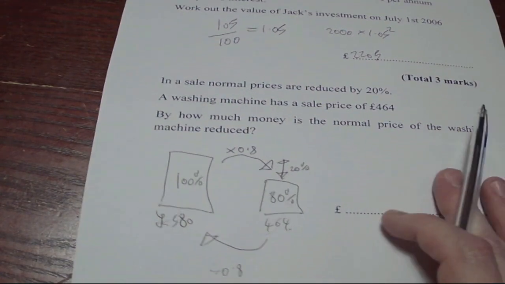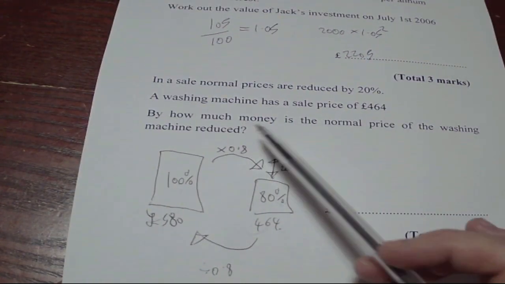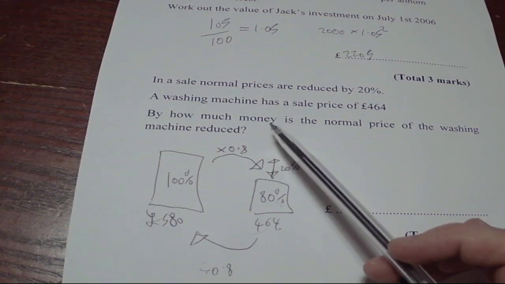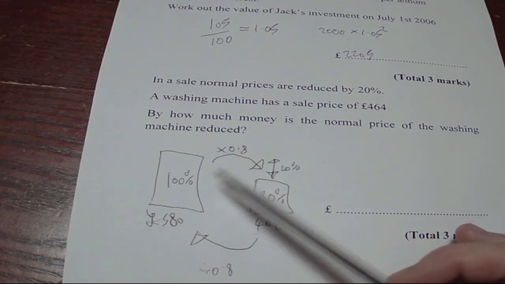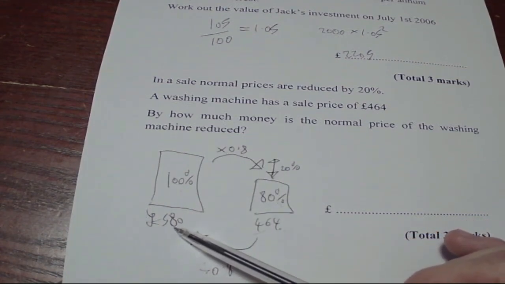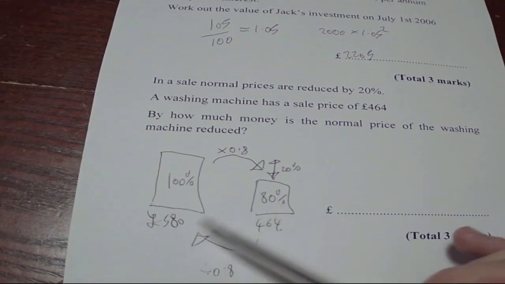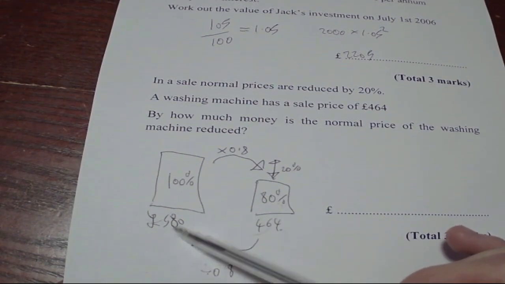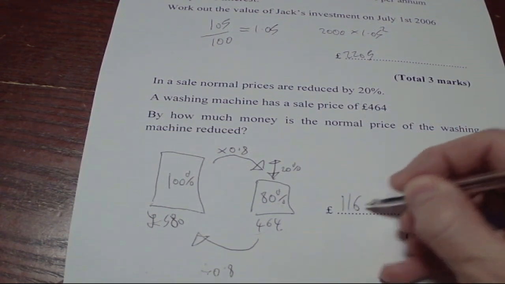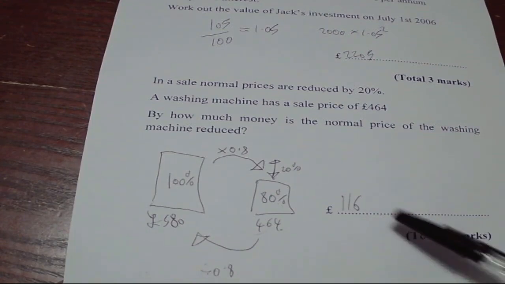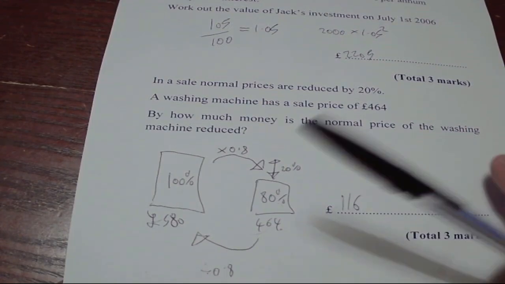Now this question is quite interesting because it doesn't ask what the price was before the decrease. It's actually asking by how much money the normal price of the washing machine is reduced. In other words, how much difference is there between this price and this price? So we have to work out the difference between the price before the sale and the price in the sale. 580 take away 464. You can work that out really quickly using a calculator, or just show some calculation. You'll get £116 really quickly. That gets you 3 marks, no problem.